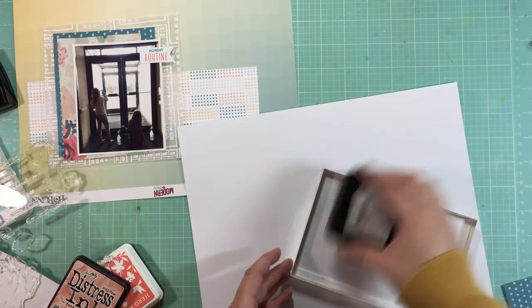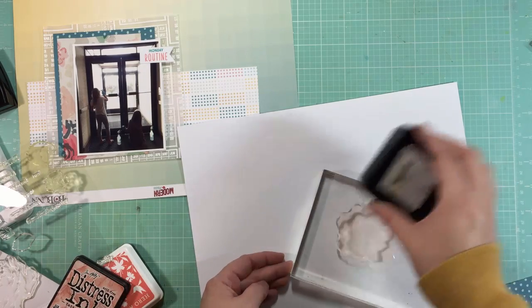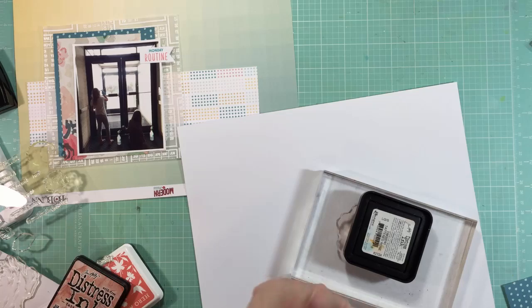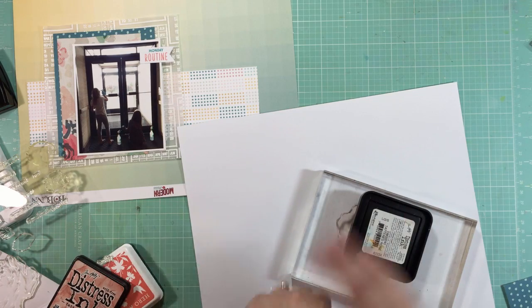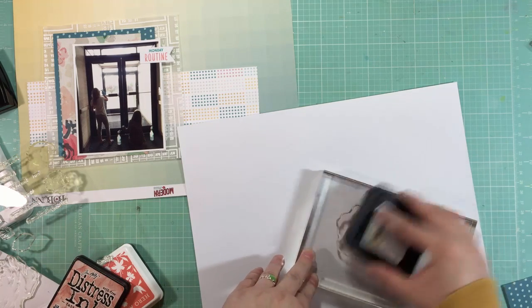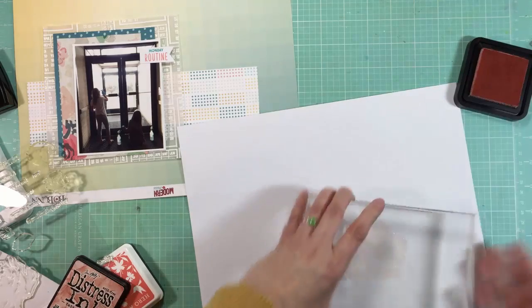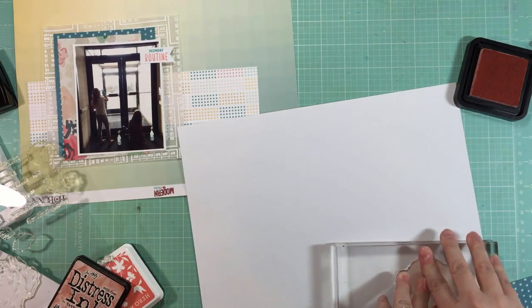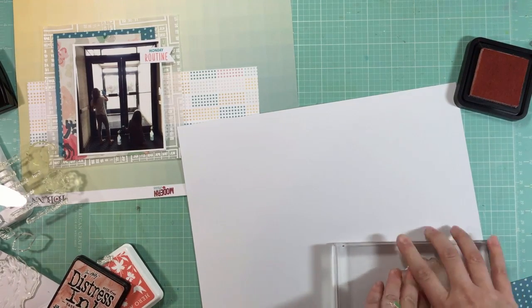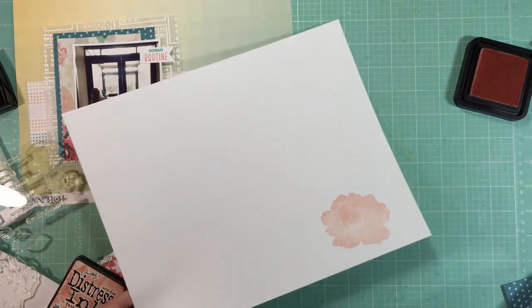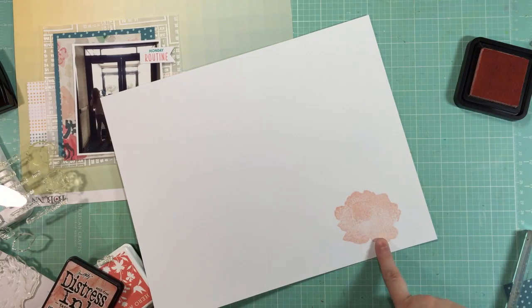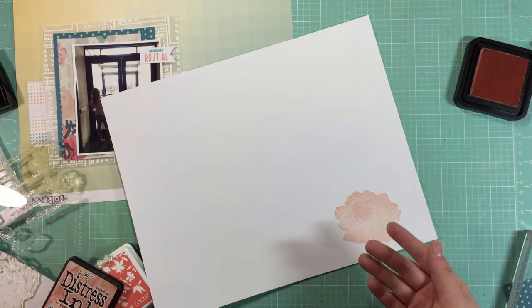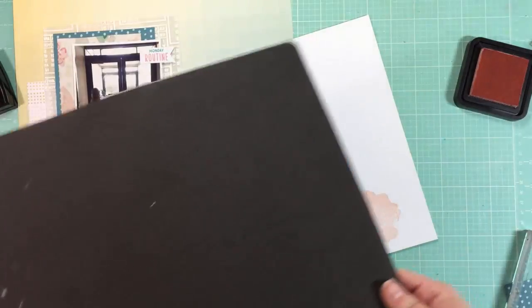If you have a brand new clear stamp, you want to season it, and I do it by just rubbing it on the back of my hand because the oils from your hand will make it so the ink sticks better to the stamp. And when you're using a large stamp image like this, if you want it to look more perfect and more clear, you can use a foam pad underneath it. So I'm going to use this.